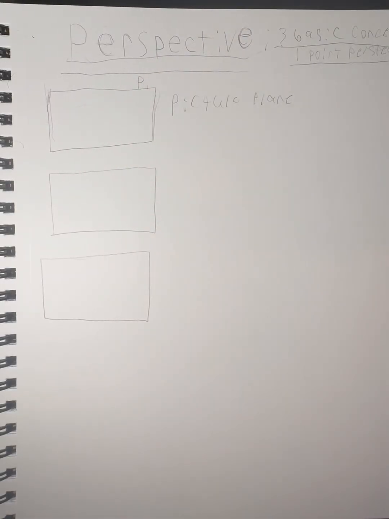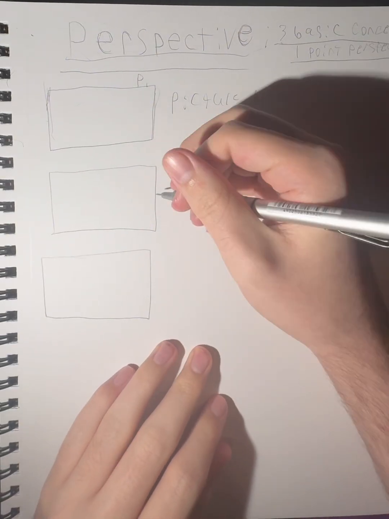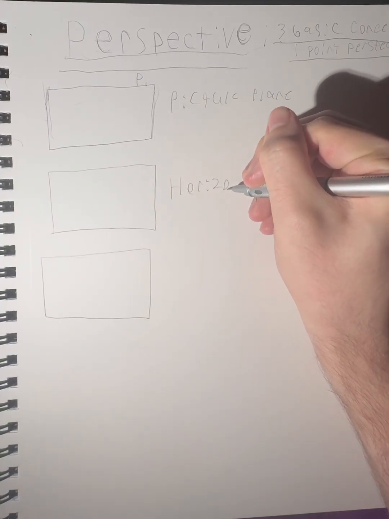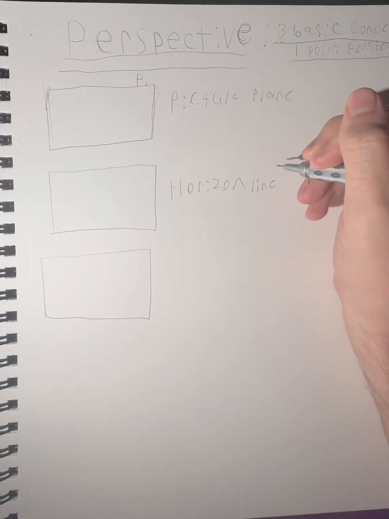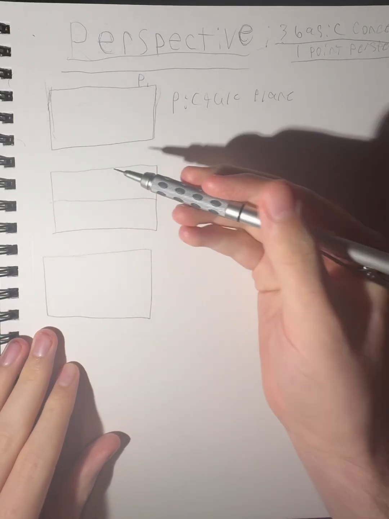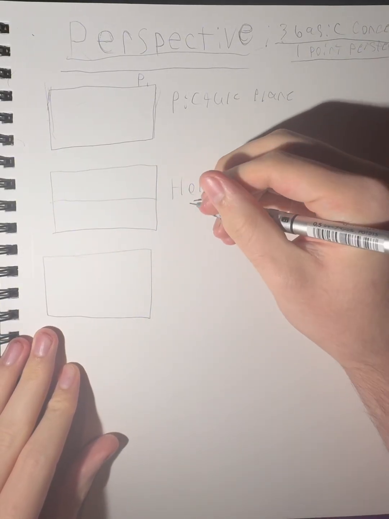and inside this is where you draw your grids to do perspective. Okay, and the second one is the horizon line. Horizon line goes through the middle, and this is like your eye line.